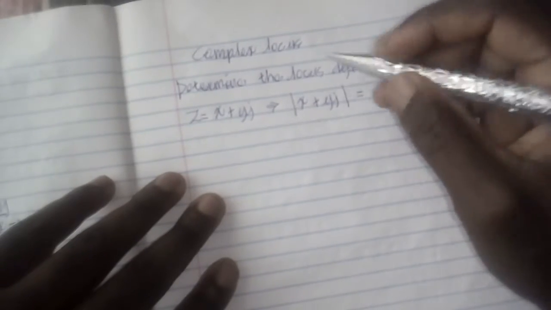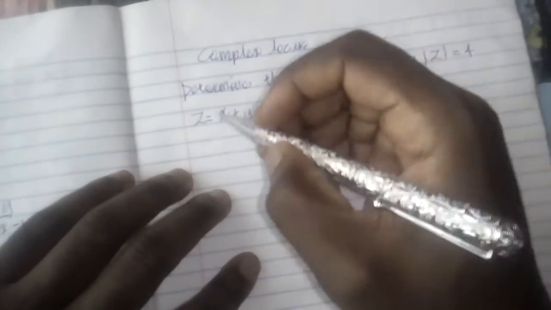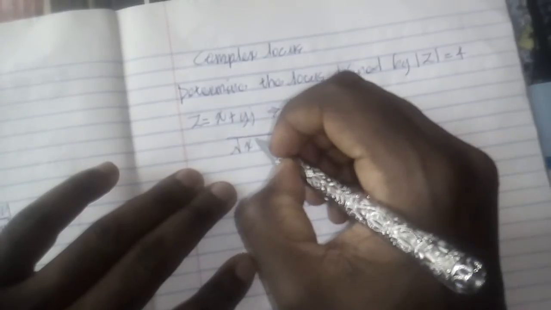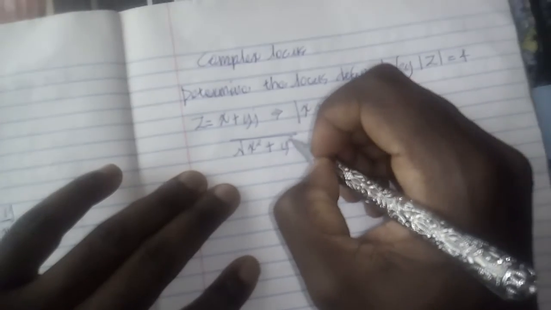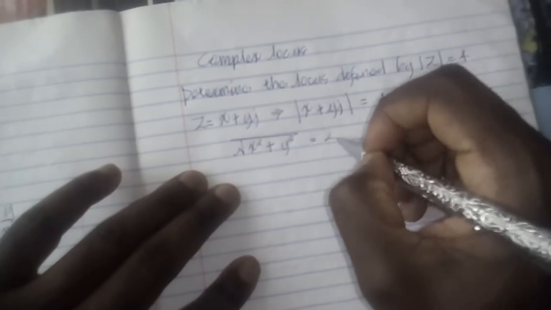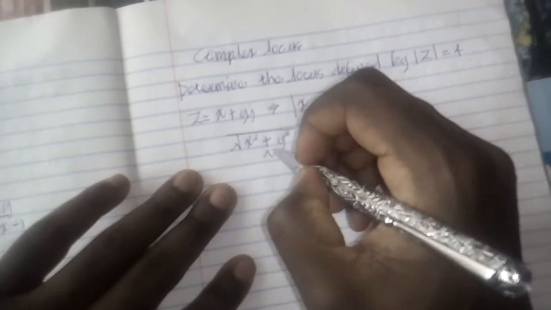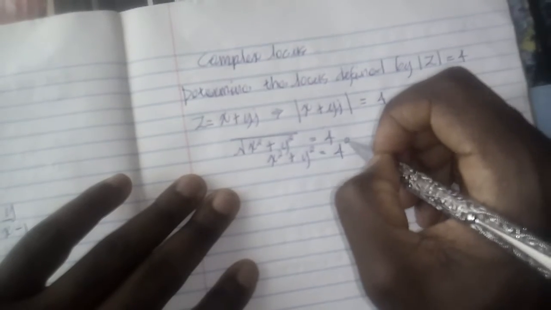And you know what these two parallel lines stand for? They stand for modulus. And from our previous knowledge, we know that getting the modulus of a complex number, all you need to do is you square root the square of the real part and the square of the coefficient of j. Okay, that should give you this. So get rid of this square root sign by squaring both sides. We remain with x squared plus y squared is equal to 4 squared.